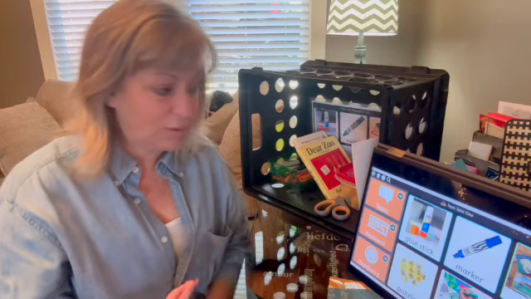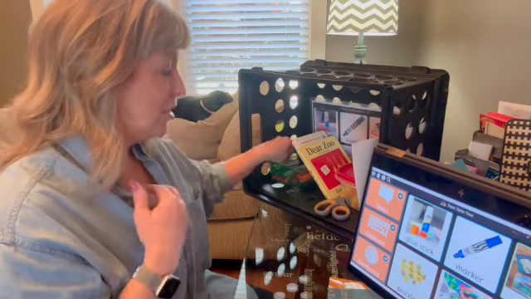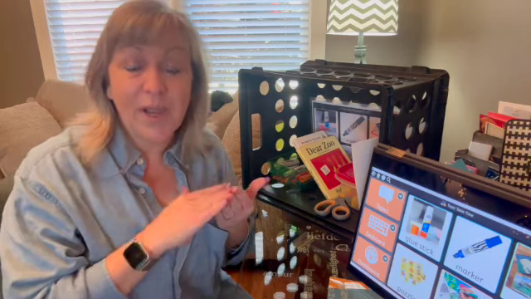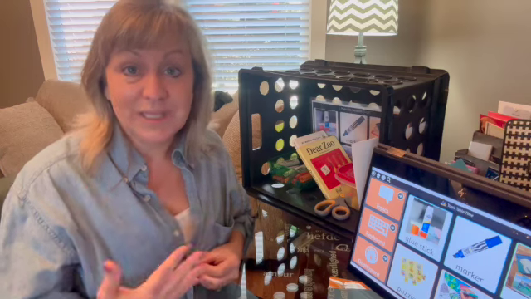A lot of this depends on the communication level of your students. I'm going to show you a couple of different supplies that you can use. Now, you may have a student who is communicating at a very emergent level. So maybe they're just beginning to learn that a photograph or a picture symbol means something. Those students can also communicate during these activities.